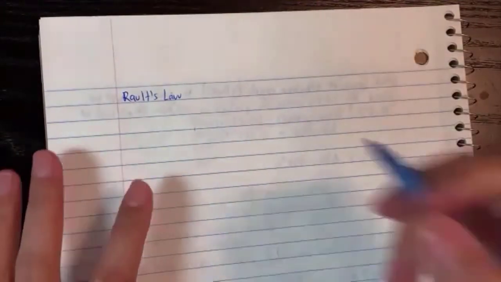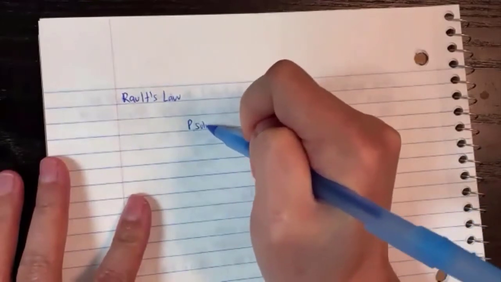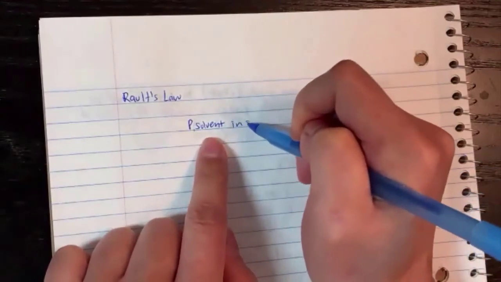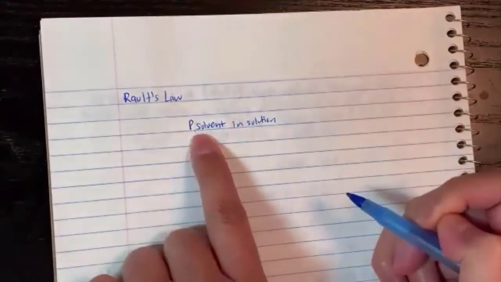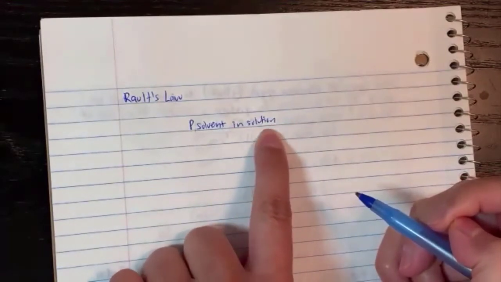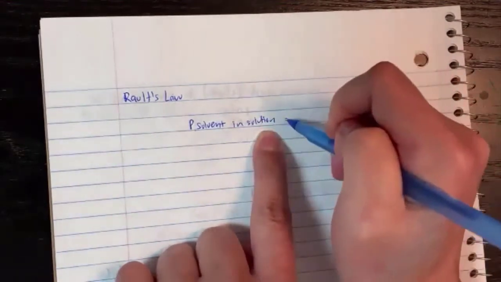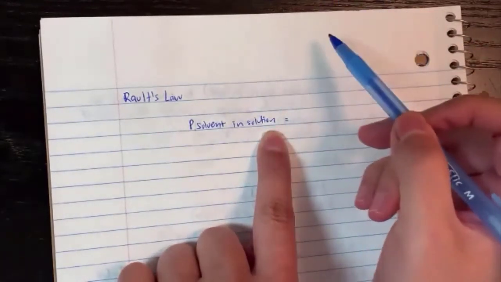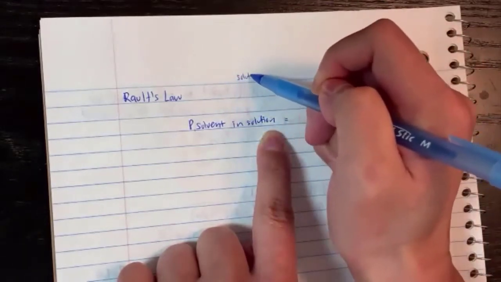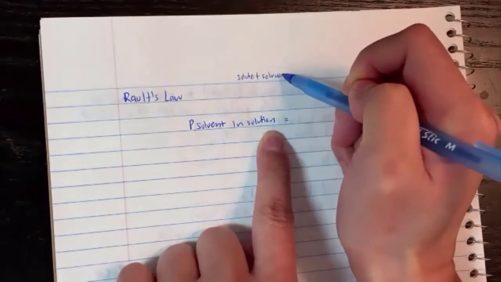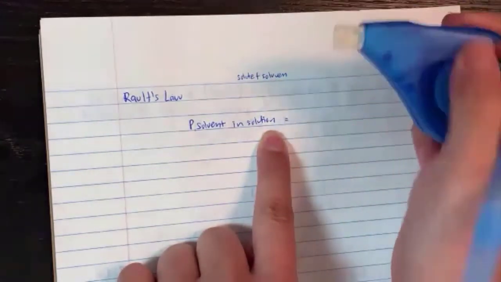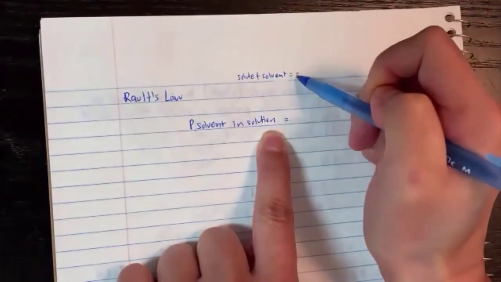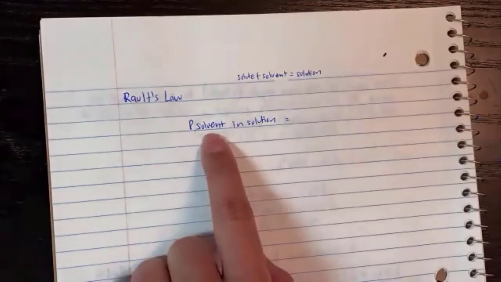Okay, so we have basically what we just said on the picture. We said solvents in the solution. The vapor pressure of the solvent in a solution is going to be, basically, the solvent is part. So in your solution, you have solvent, you have solute, right? I'll write it out. Solute plus solvent equals solution. Okay, so now we're talking about just the solvent portion.